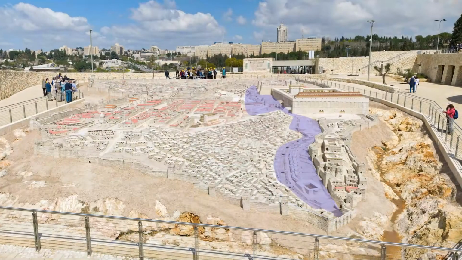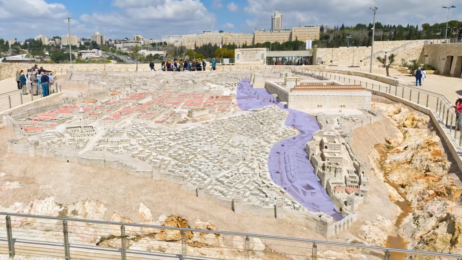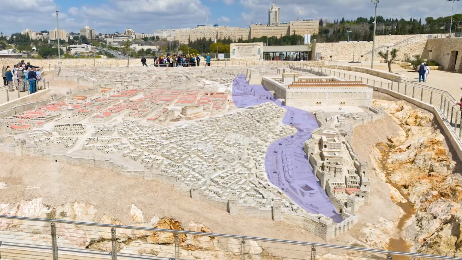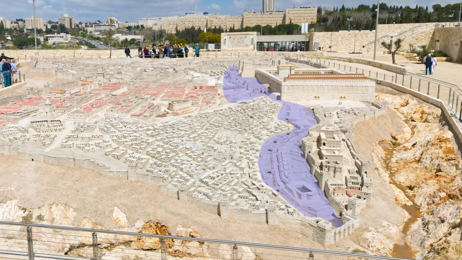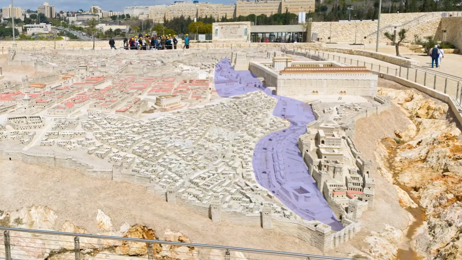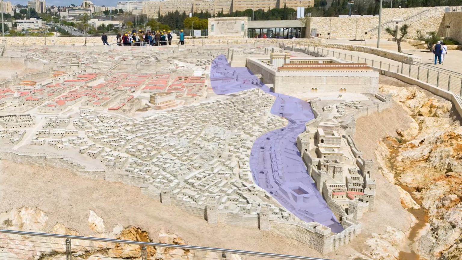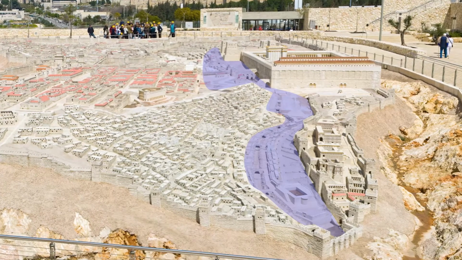All right, here we can see the Central Valley at the time of Jesus in this model of Jerusalem. We're looking due north, so the city of David starts in the bottom of our picture on the right, where the valley starts just to the left, so that's the Central Valley. To the right of that would be the city of David.